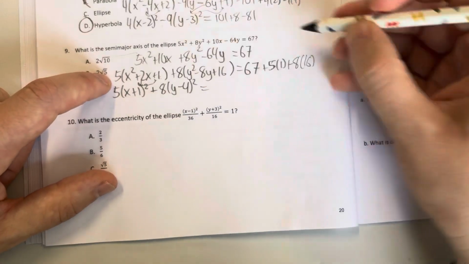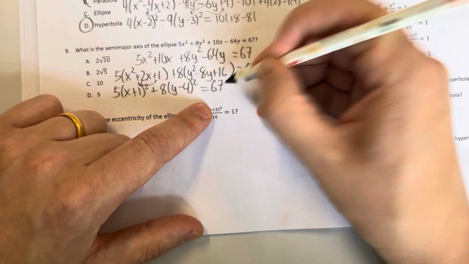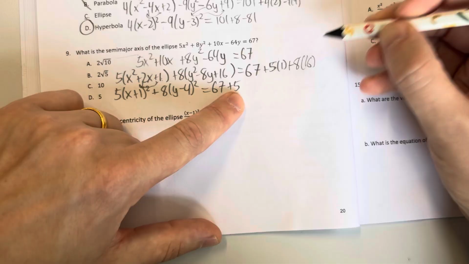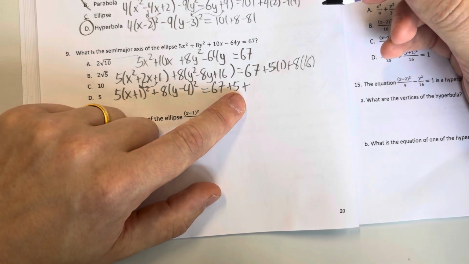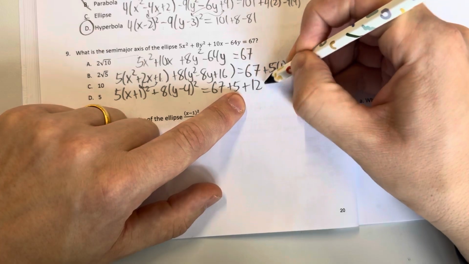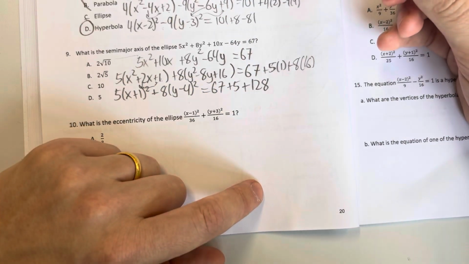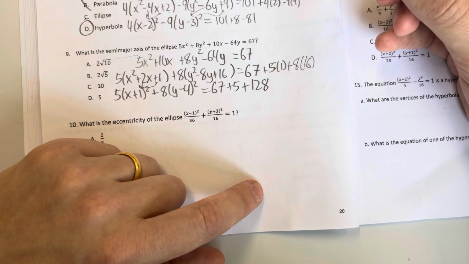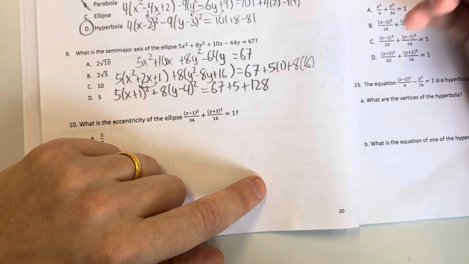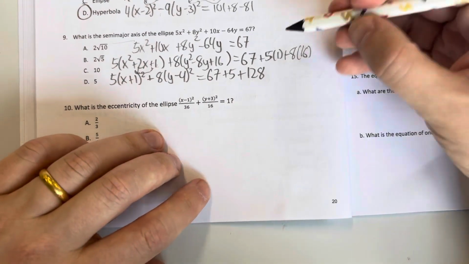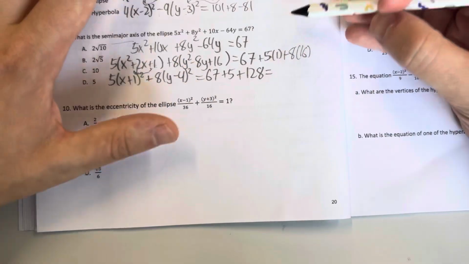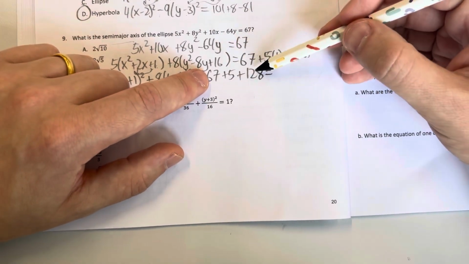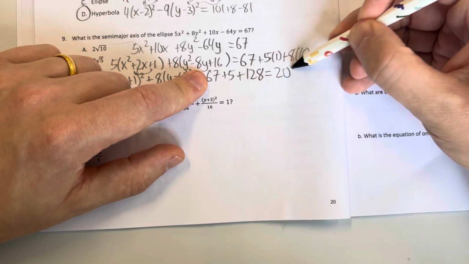So we can do a little bit of simplification here. 6, 7 plus 5 plus 80 plus 48 is 128, I believe. Alright, keep on trucking. You know what? No, this is going to be nicer if we just add this together. So it's going to be 72 plus this is 200.